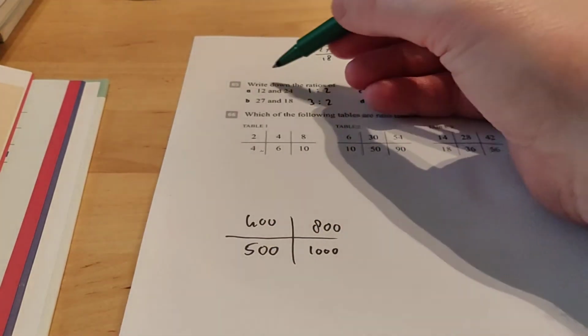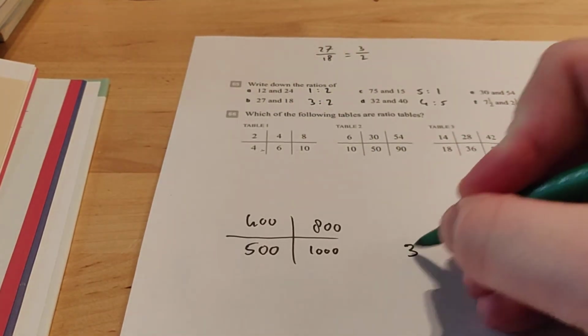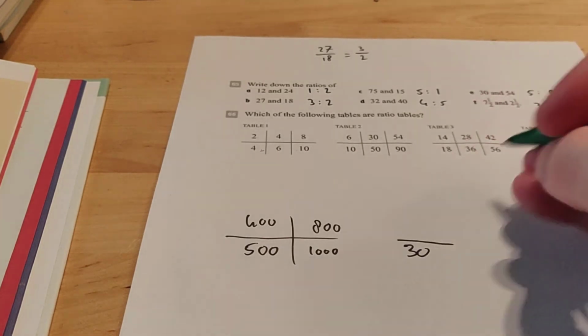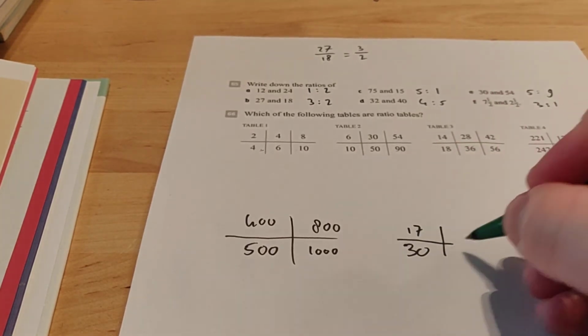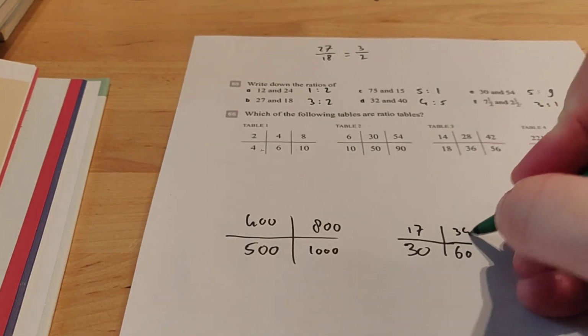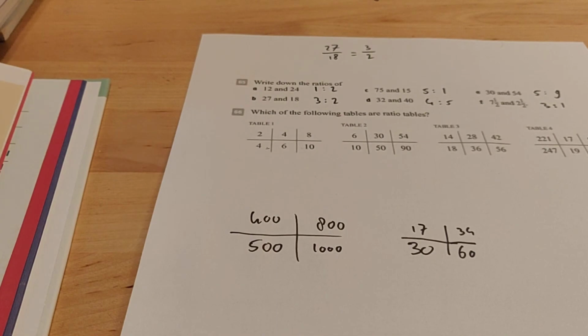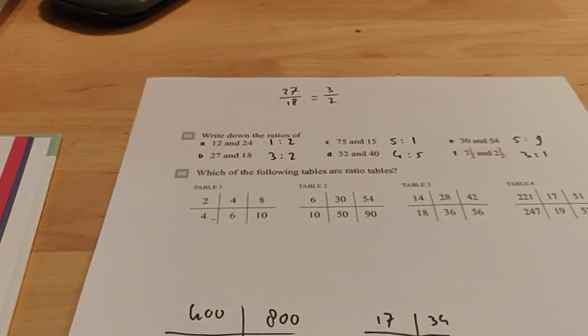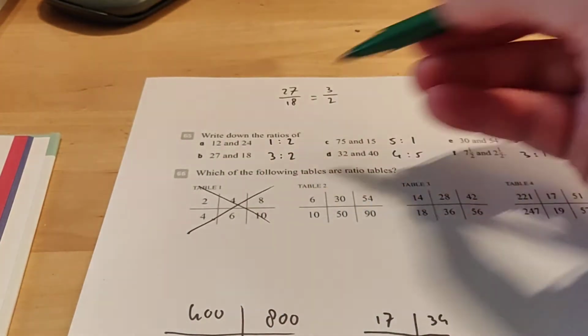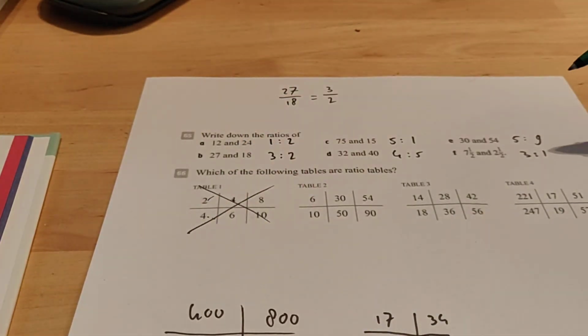As an example, I started with the number of boys and girls in the class, right? If I have a class of 30 students and there are 17 girls in that class, right? If the class is twice as big, so it's a really big class now, and this is also twice as big, then there's the same ratio. So these are examples of ratio tables. And this one is not a ratio table, because if I do this one times 2, I don't do that one times 2. So this one is wrong.